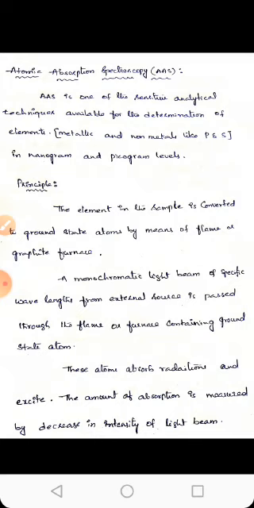These atoms absorb radiation and get excited. So when we pass the light, those atoms absorb that light and go to the excited state.